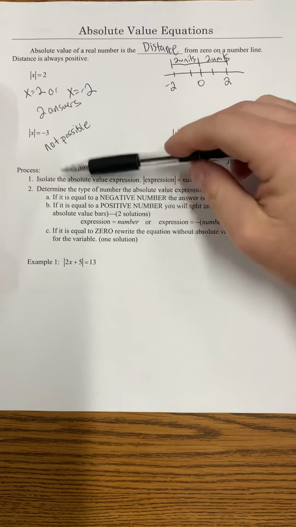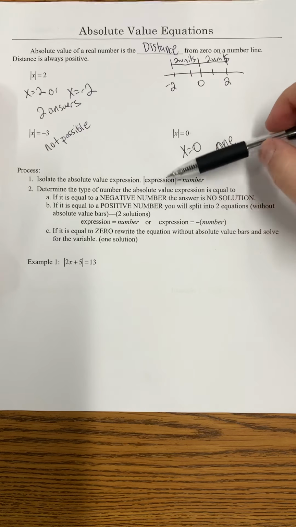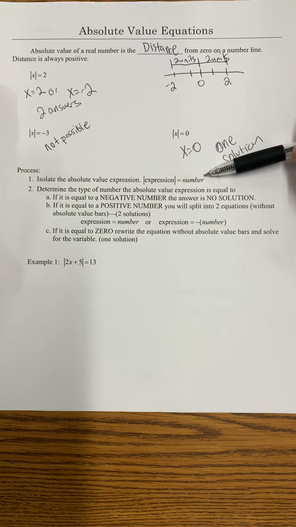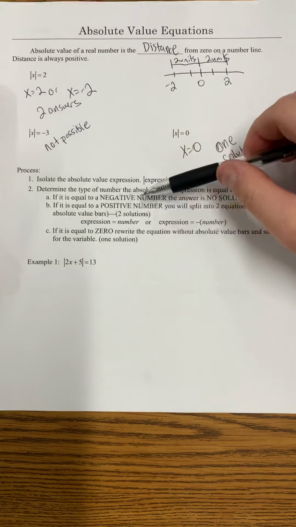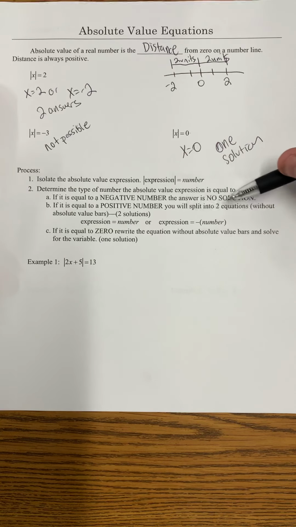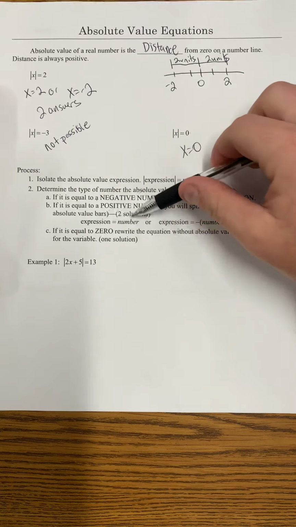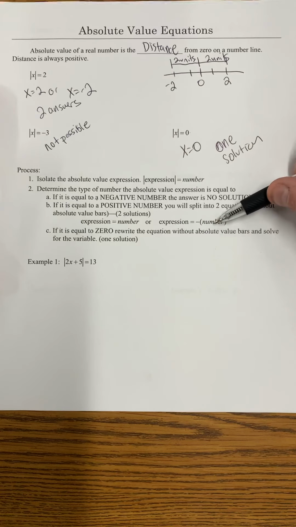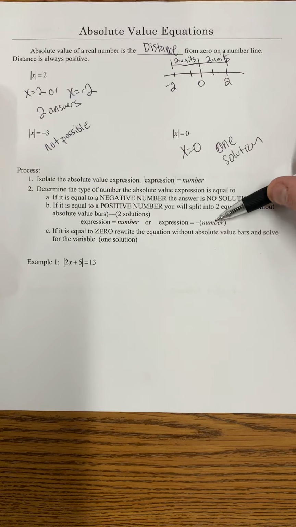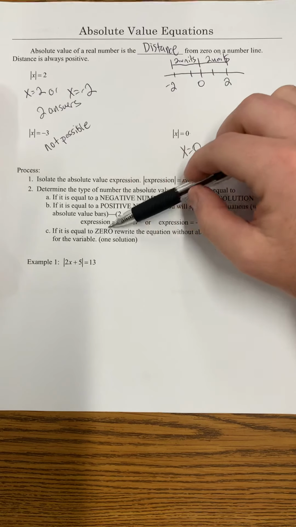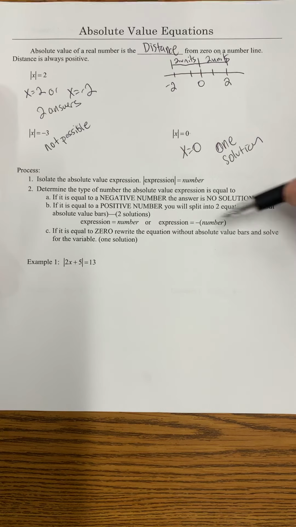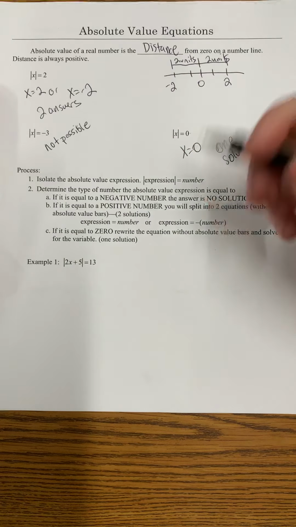All right, the process here: we want to isolate the absolute value expression. We want the absolute value of an expression equal to a number. Determine the type of solutions that we have. If it's equal to a negative number, there are no solutions. If it's equal to a positive number, we'll split it into 2 equations: the expression equal to the number and the expression equal to the opposite of that number, or negative that number. If it's equal to 0, we'll have one solution. We'll set that expression equal to 0 and solve for the variable.